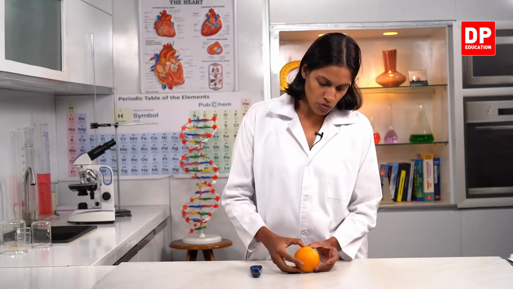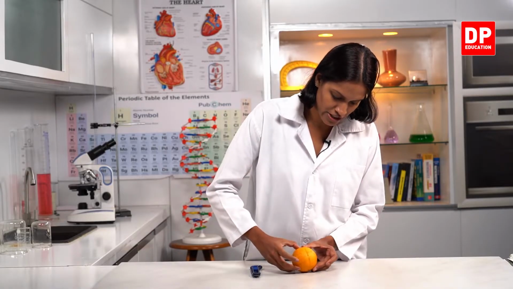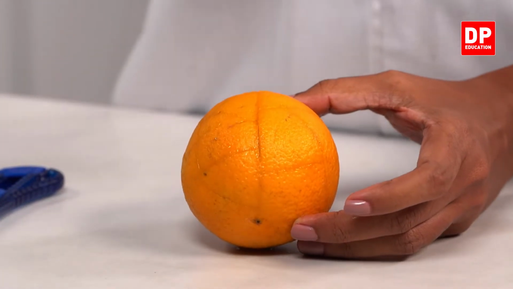Right, children. So if you observe carefully, you all can see I have cut the peel part into different shapes here. So we consider these are the tectonic plates.